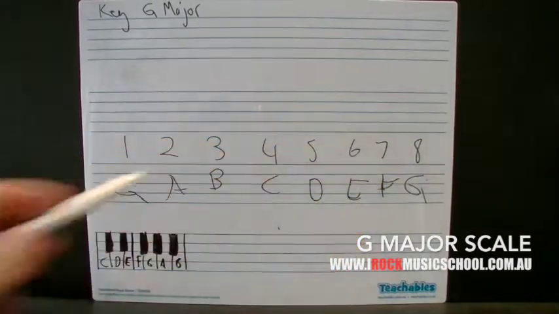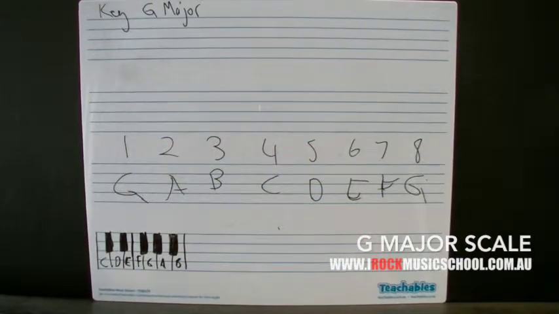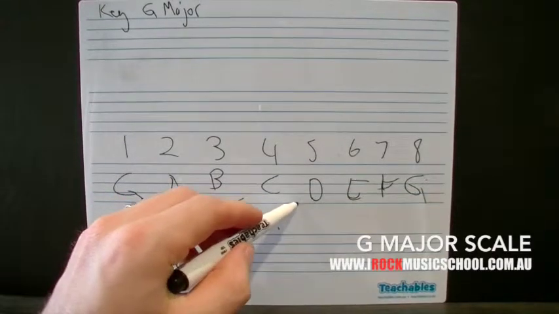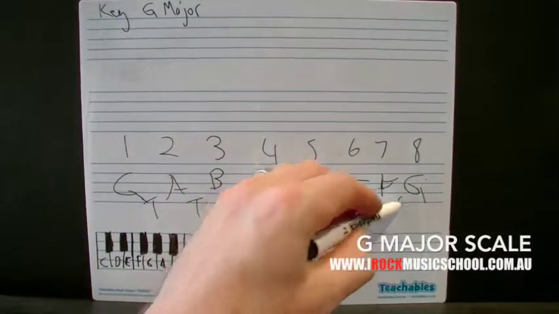Excuse my terrible handwriting. Now at this point we have to apply the order of tones and semitones to see if we've done it correctly. So here we go, I'll put them underneath. Tone, tone, semitone, tone, tone, tone, semitone.